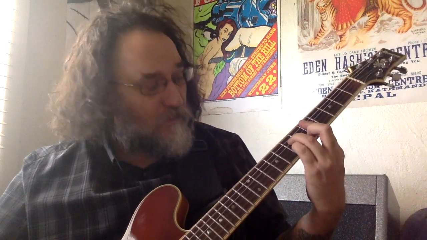Now we're going to go up one string to the A, and we're going to keep these first two notes the same, right? First finger, third finger. But we're going to add the pinky on the B string. There's our dominant seventh chord right there, A shape.